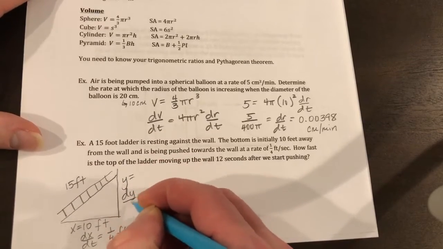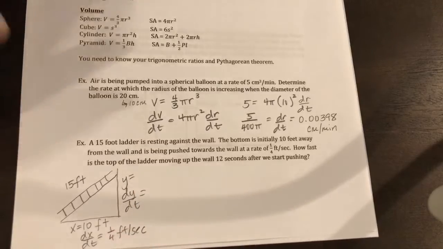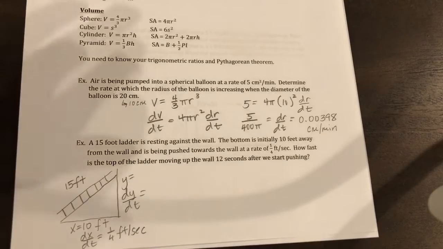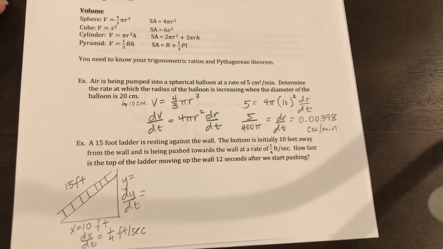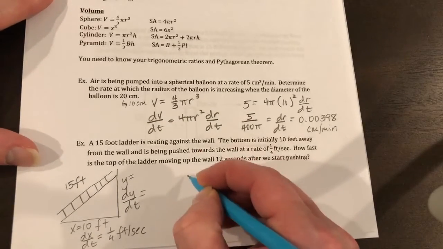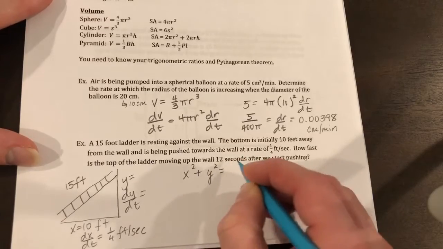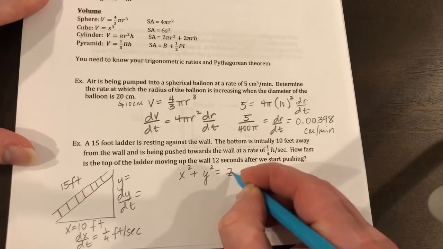We're looking for dy/dt. Okay, so 12 seconds later, we're gonna have a Pythagorean theorem, right? So we're gonna say that x squared plus y squared is equal to z squared.